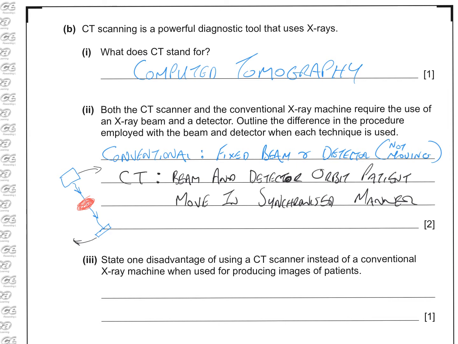So you've got a beam that's rotating around the patient. You've got a screen at the other side that's rotating around the patient. And that's how the CT system works.